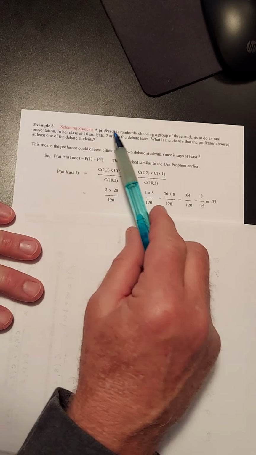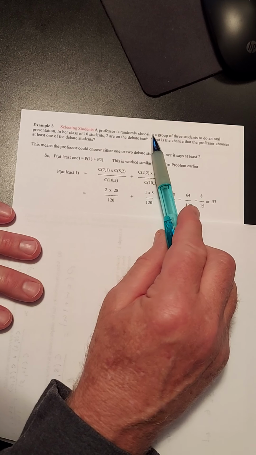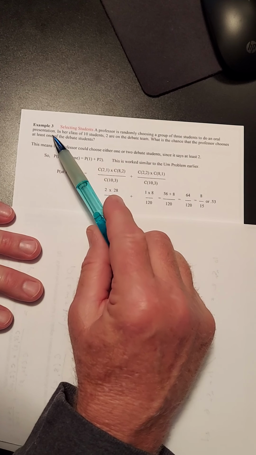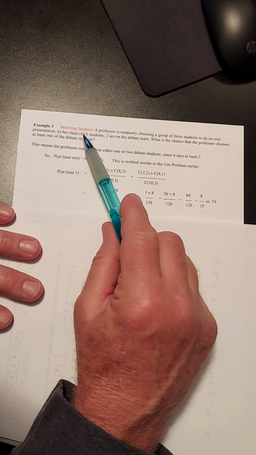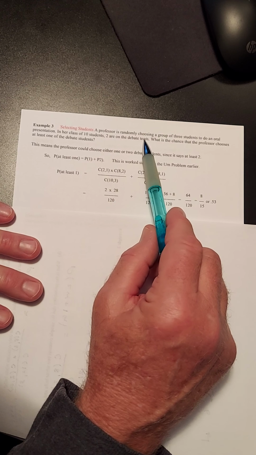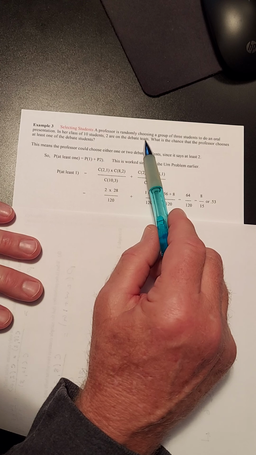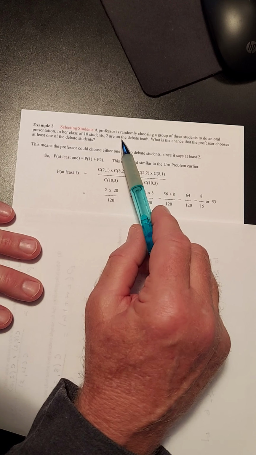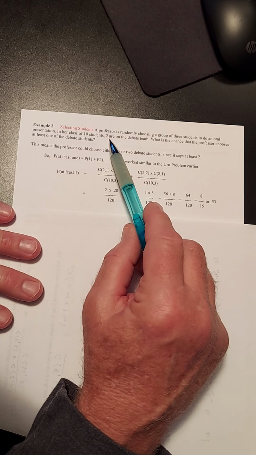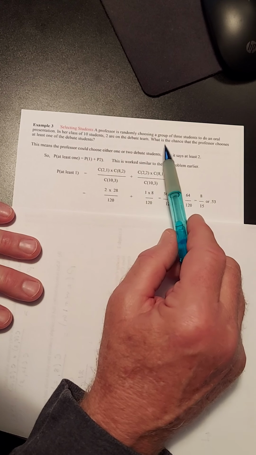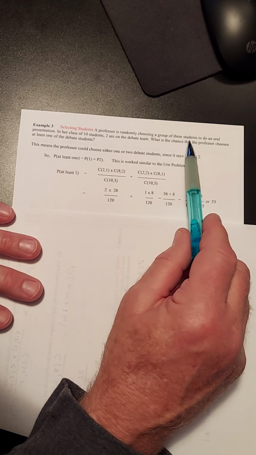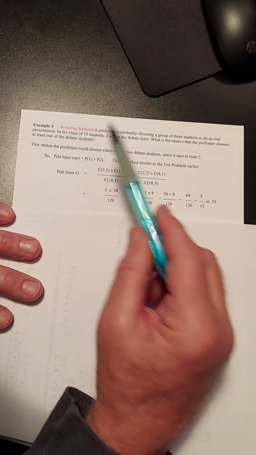Selecting students. A professor is randomly choosing a group of 3 students to do an oral presentation. In her class of 10 students, 2 are on the debate team. If 2 are on, how many are off? There's 10 altogether, so there's 8 that are not on the debate team. What is the chance that the professor chooses at least one of the debate students?